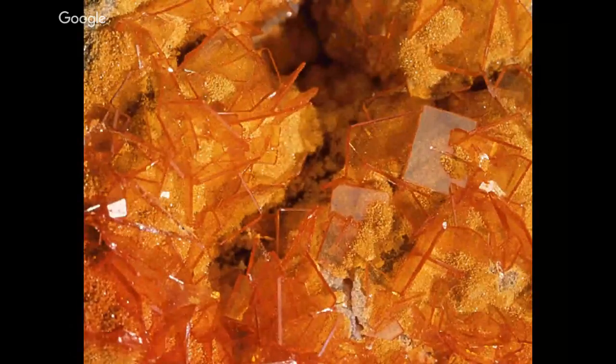Here are just some crystals. Notice how beautifully straight the edges are on these. These are wolframite crystals. Here are some aluminum crystals under a microscope.